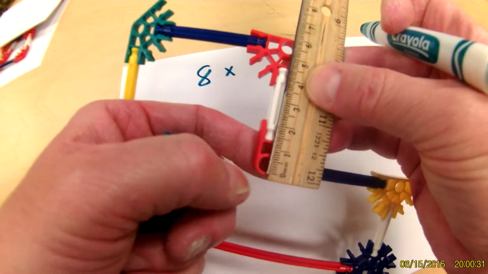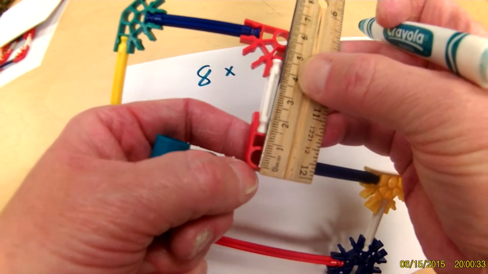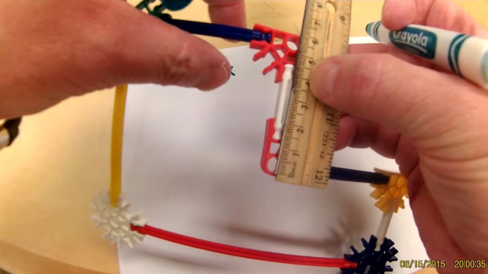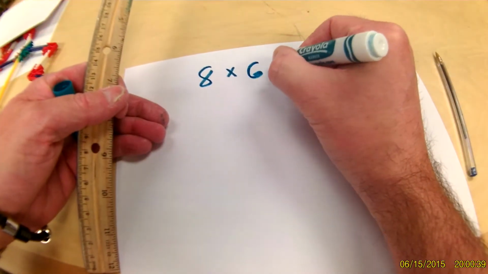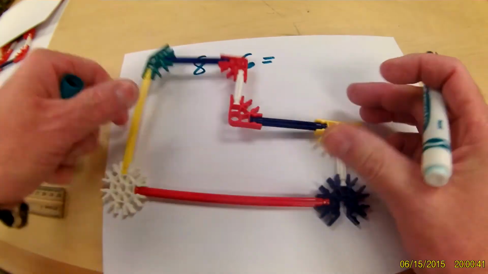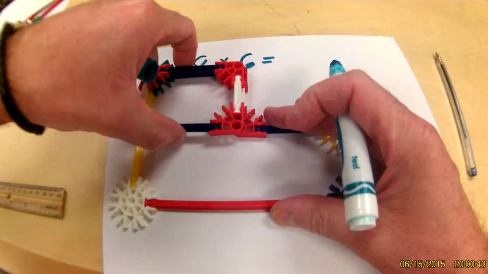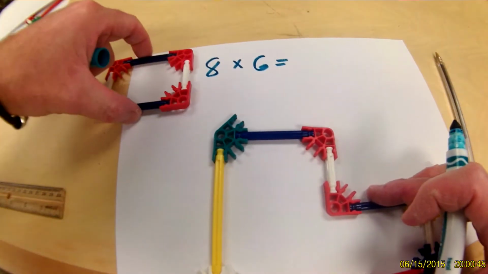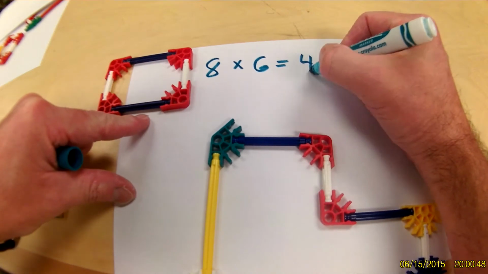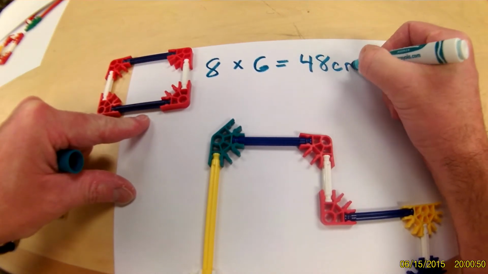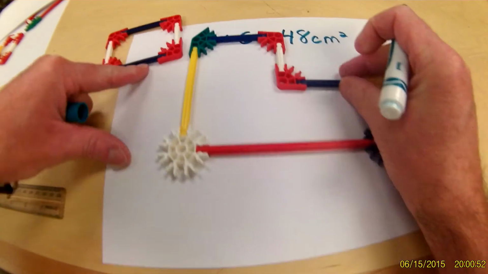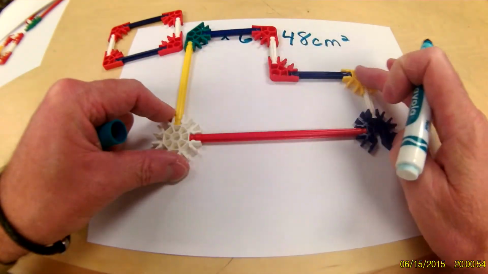I'm measuring from inside here to outside there, and that's 6 centimeters. So I know that the small rectangle that I decomposed has an area of 48 square centimeters. So now I have to figure out the area of my big rectangle.